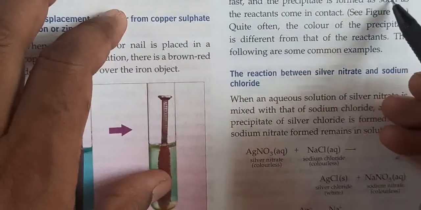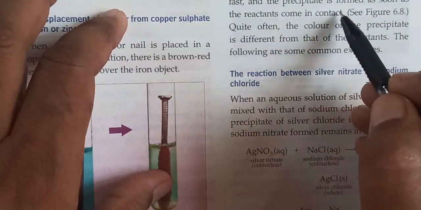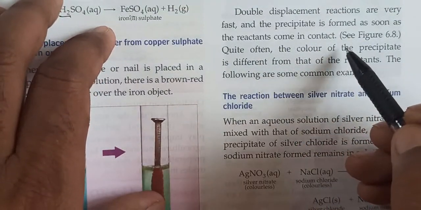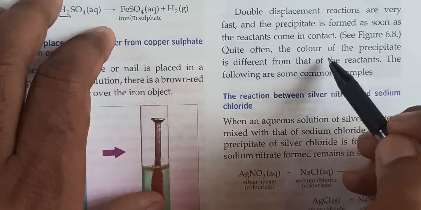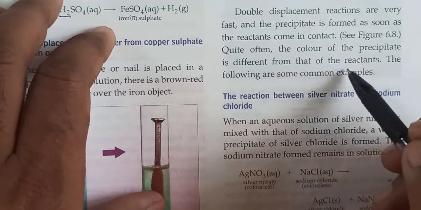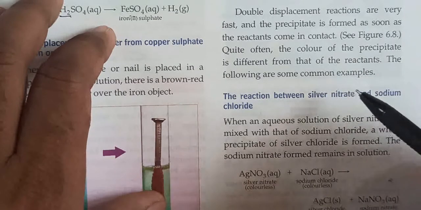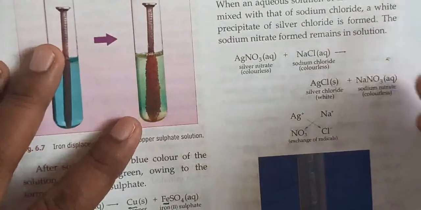Double displacement reactions are very fast, and the precipitate is formed as soon as the reactants come in contact. These are fast reactions. Quite often the color of the precipitate is different from that of the reactants. The color of the solid formed is different. The following are common examples.